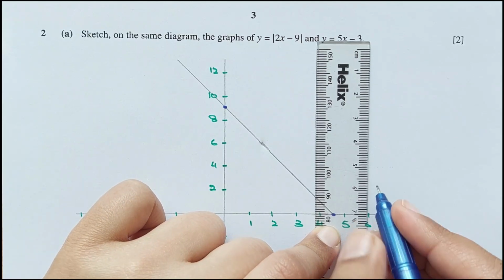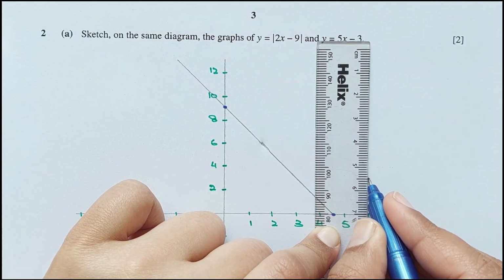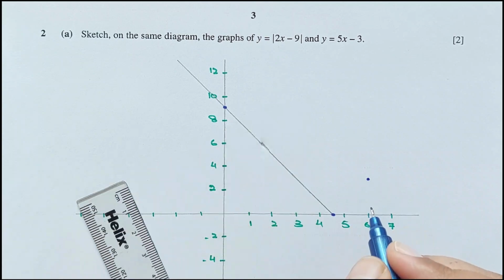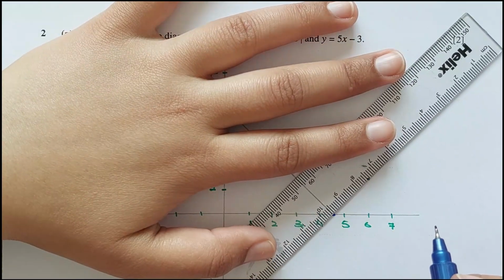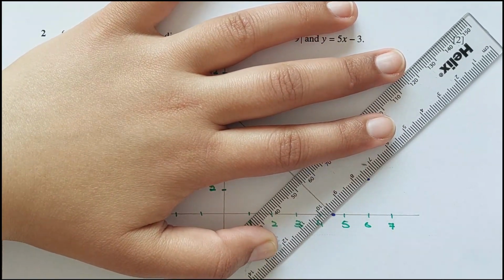So here x is 6, y is 3, in the middle of 2 and 4. Let me connect this with the vertex.